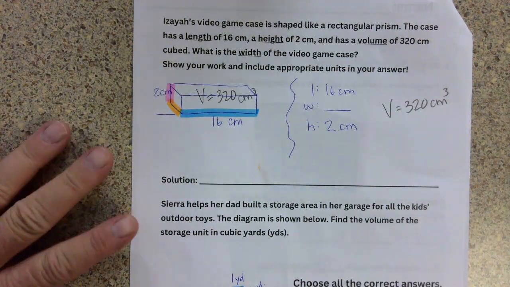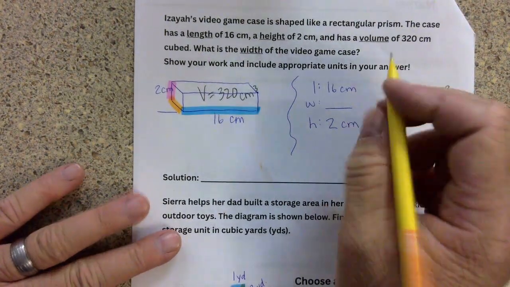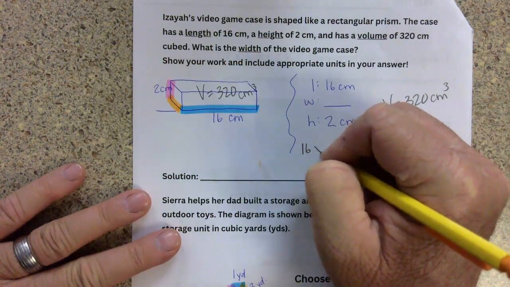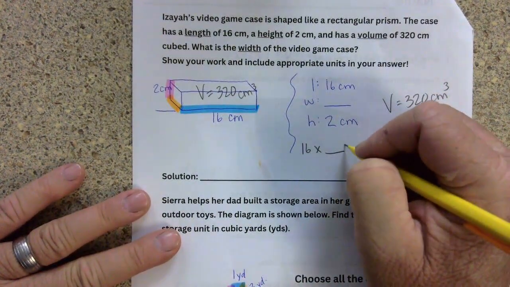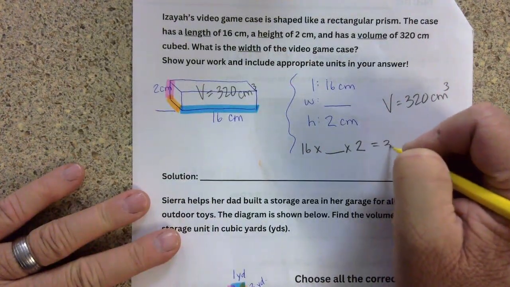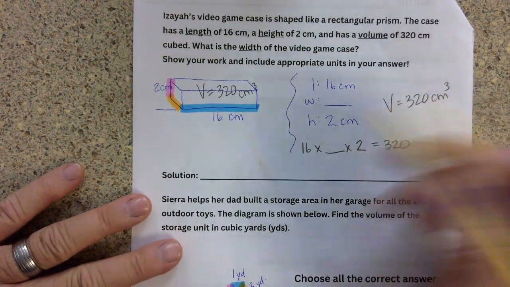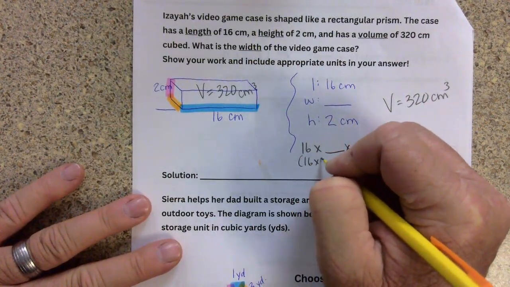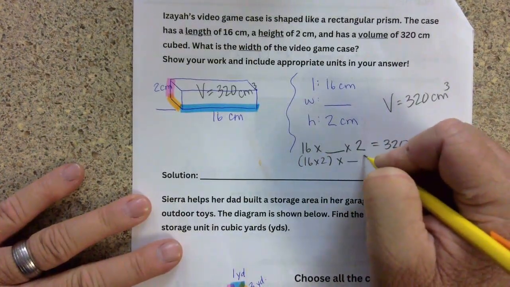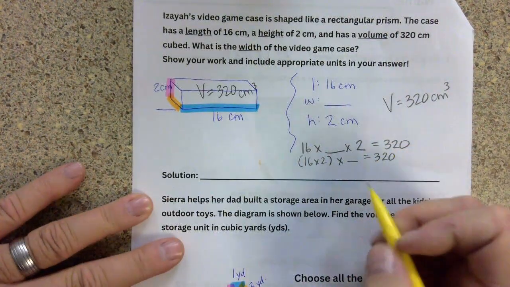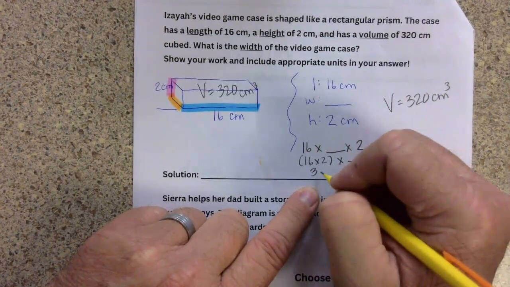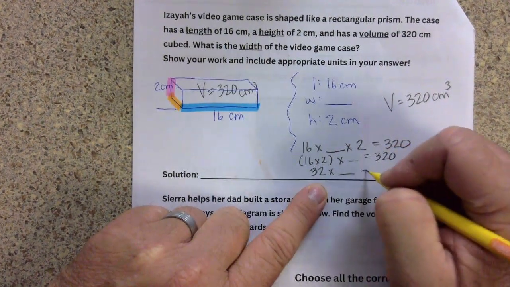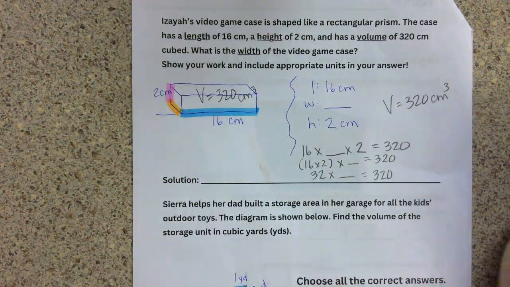And so here's how I would go about that. I would fill in my equation, so 16 times the width times 2 equals 320. Okay, and I can rearrange those. So I know that 16 times 2 is 32. 32 times some mystery number is going to give me 320.